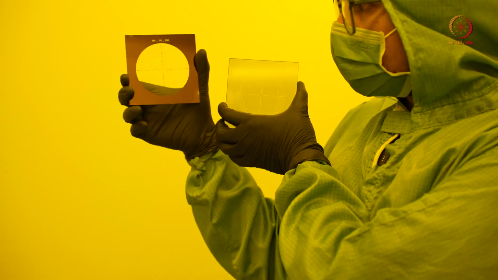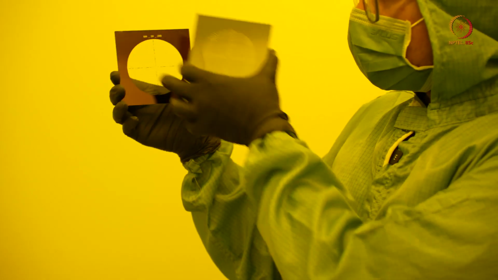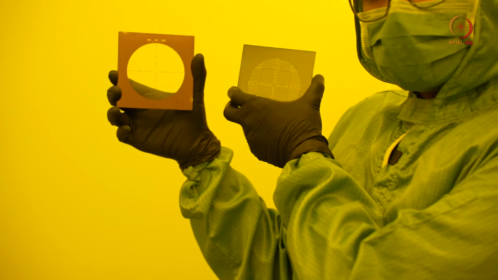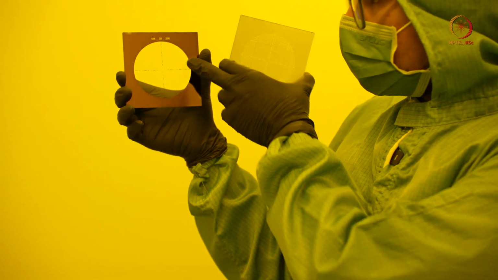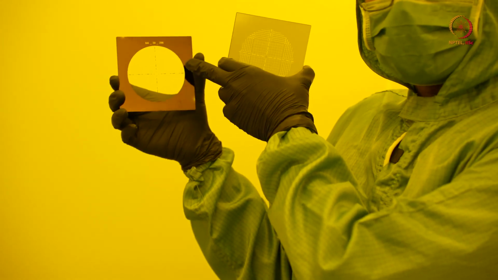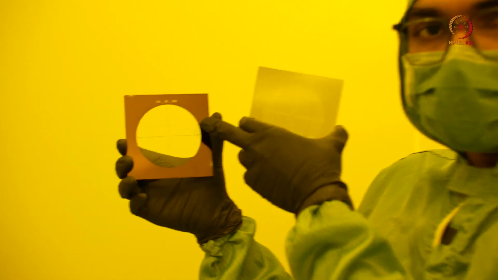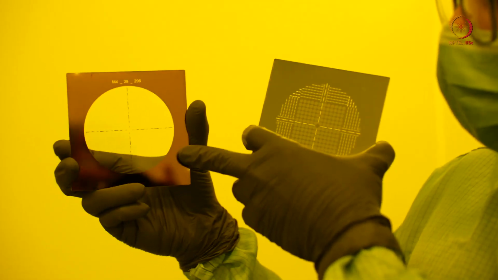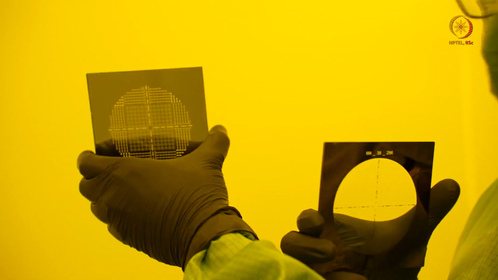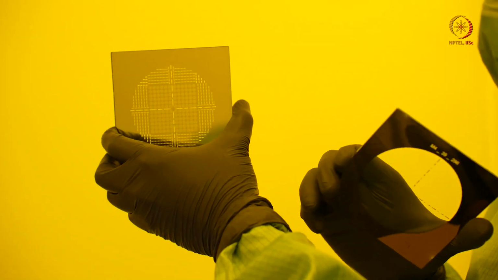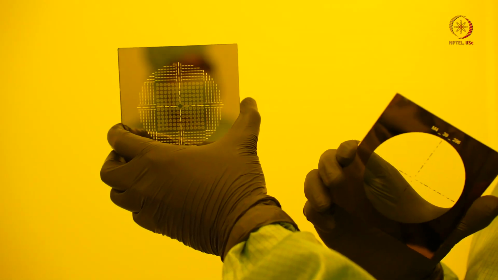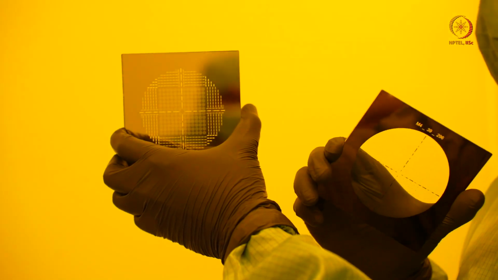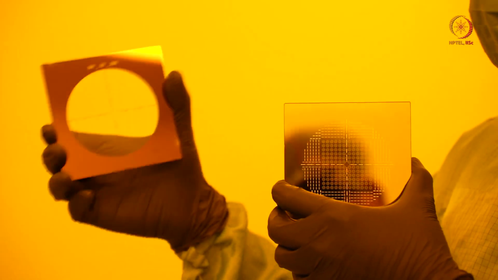If you look here, you can see that within the circle, it's more or less transparent, right? You might be able to see small features there as well. Those are the patterns that we need, but most of the area is transparent. Now if you look at this mask, you can see that most of the area is dark and some patterns are there which are transparent in nature, right? So what's the difference between these two masks? We would call this one a bright field mask and this one a dark field mask.